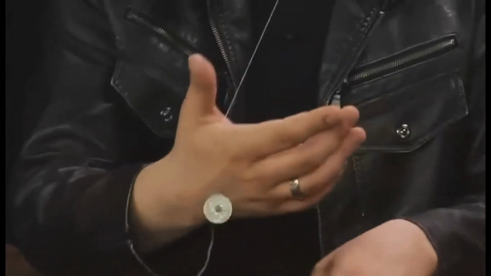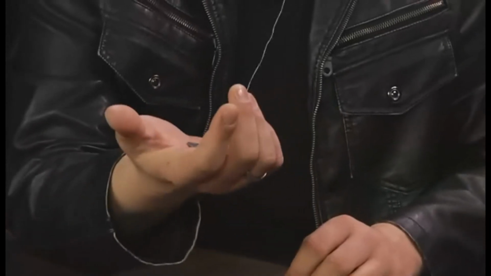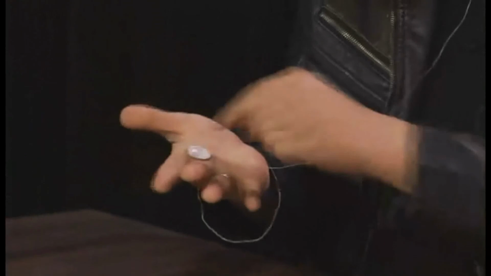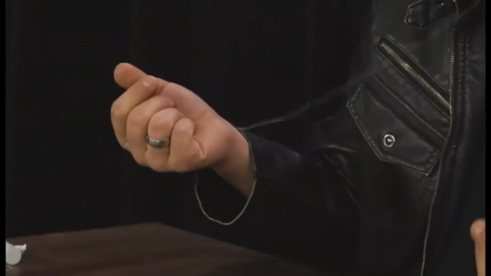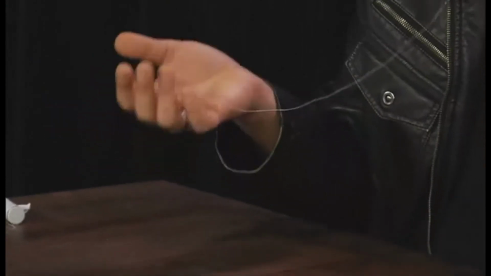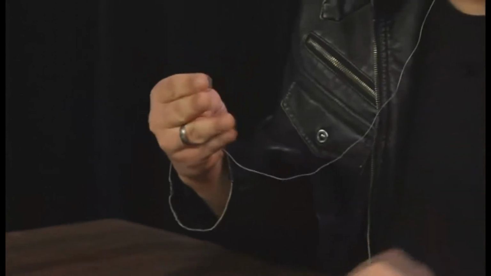So here's what it looks like from the wrong side. You're here, fingers relax, and the coin just gets pulled into the palm. But again, from the audience's perspective, we're here. From the audience perspective, we're here. There's nothing to see. Nothing seems to happen. The coin can go into finger palm. I can flick off the wax with my thumb as I'm handing this out.